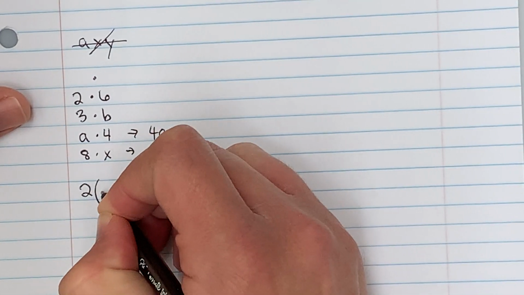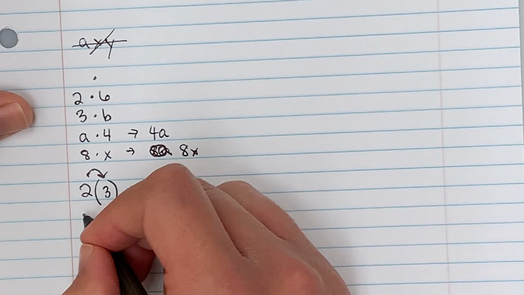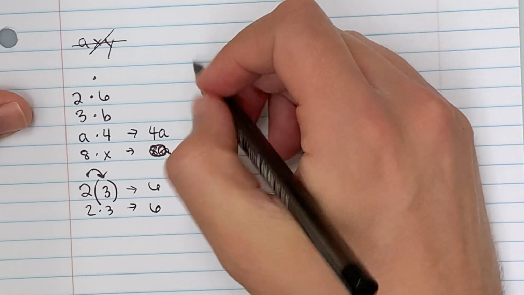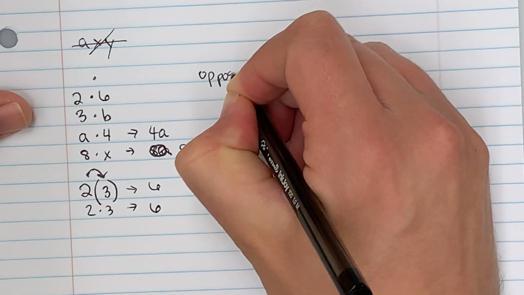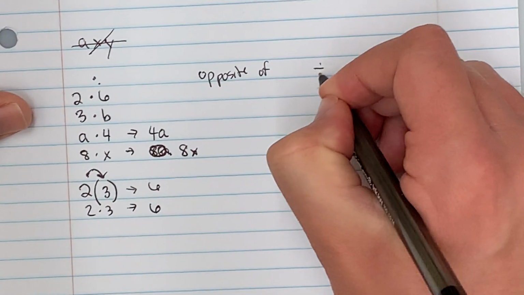All right, another way to look at that is, what if I have 2 times 3, right? The parentheses means to multiply as well. 2 times 3 would give us the 6. That's the same exact thing as 2 times 3, which gives us 6. So there's different ways to show if something is multiplying. And then last, let's look at that division, right? Because the opposite of multiplication would be division.